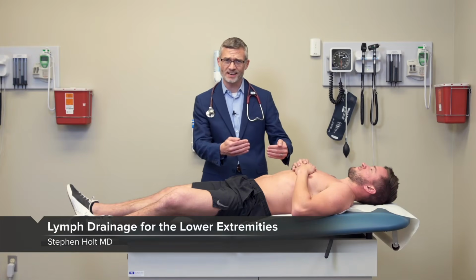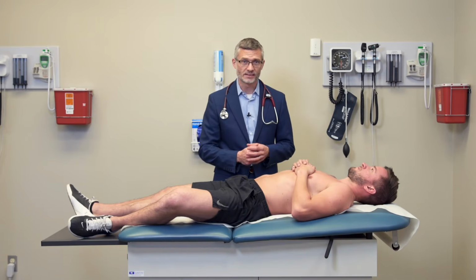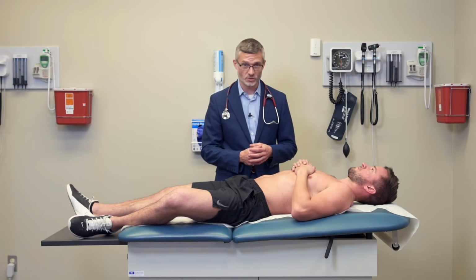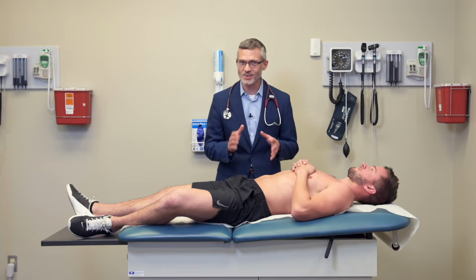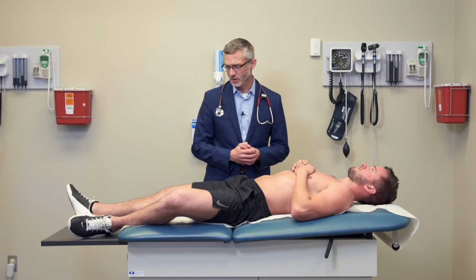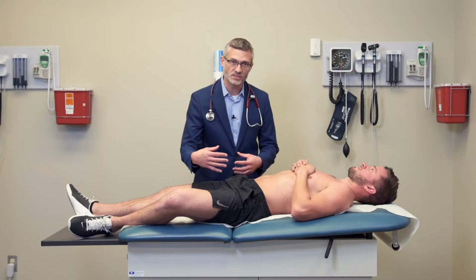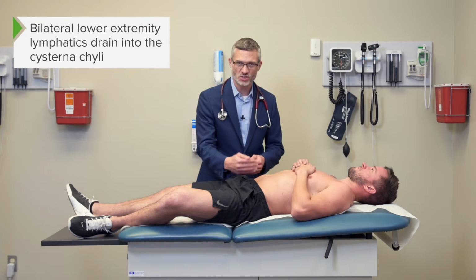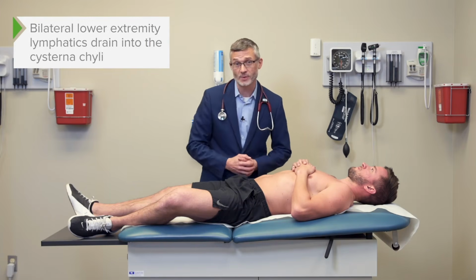All right, so a moment ago we talked about how the left side of the body in general is going to drain into your left IJ and left subclavian vein as well, and the right side will drain into the contralateral side. The exception starts with the legs. And so it turns out that both the left leg and the right leg, the lymphatic system is going to converge into something called the chylous cistern, which is just to the right of the aorta, and then that's going to form the start of the thoracic duct.